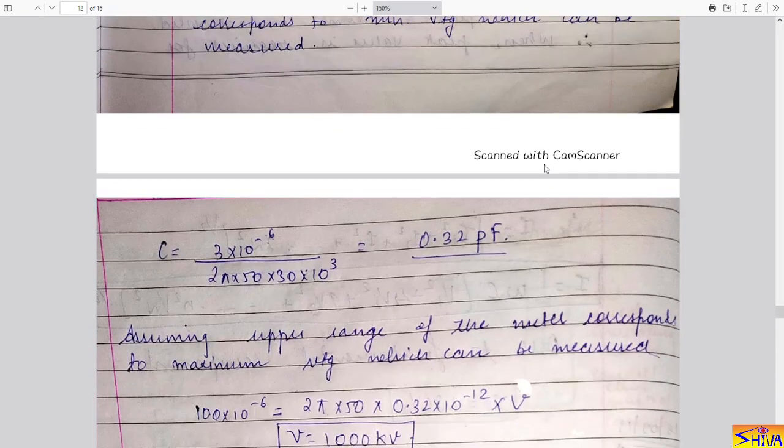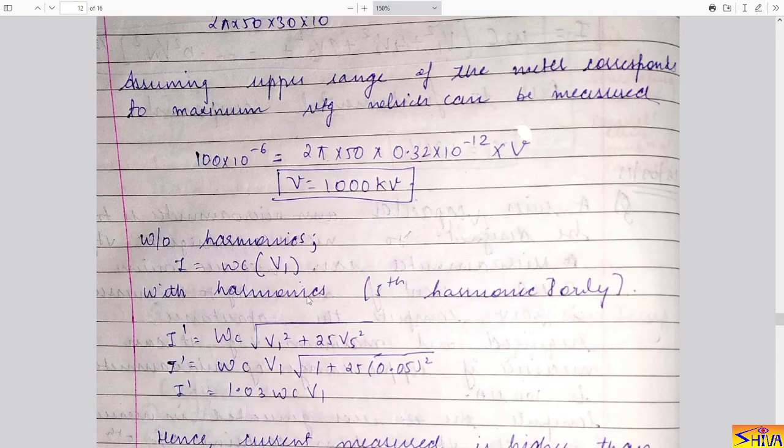So with harmonics we have derived the formula. I dash is omega into C, square root of V1 square plus 25 into V5 square. 25 because it is the square of 5.